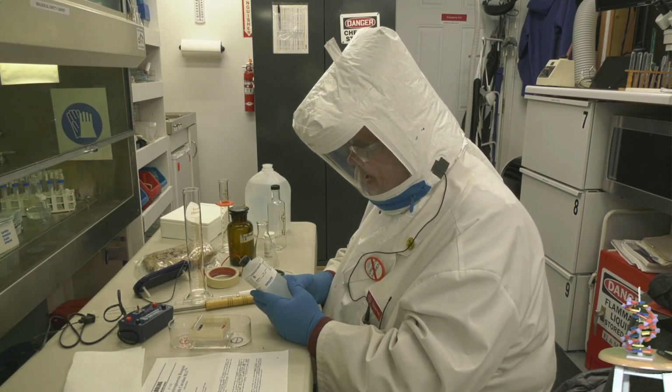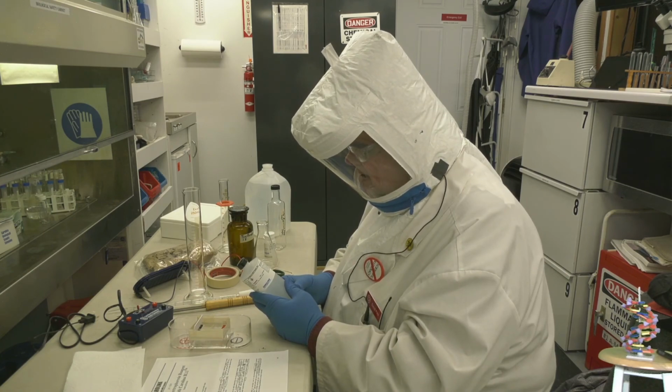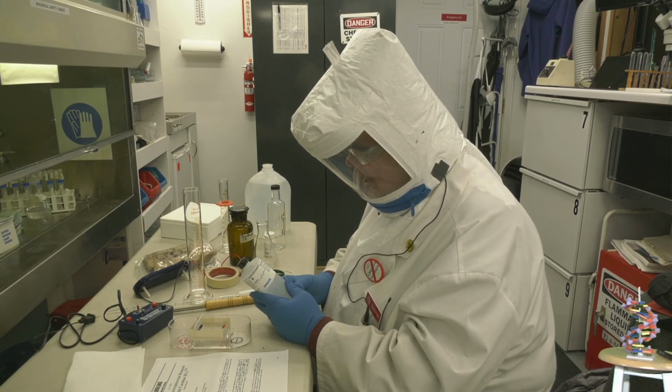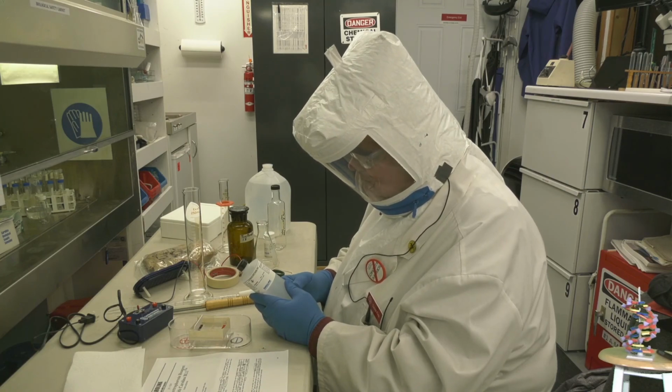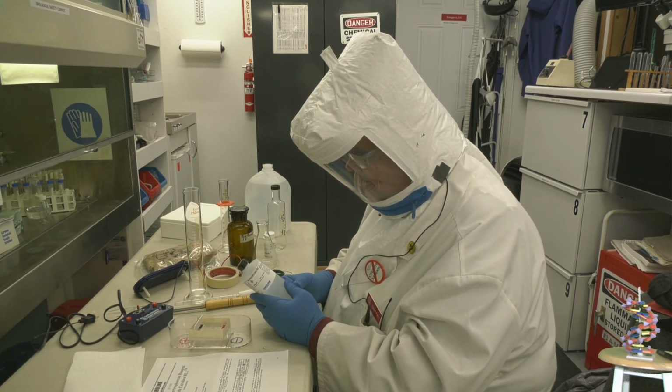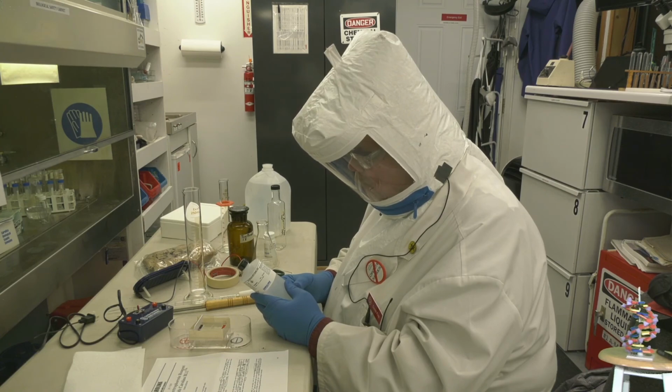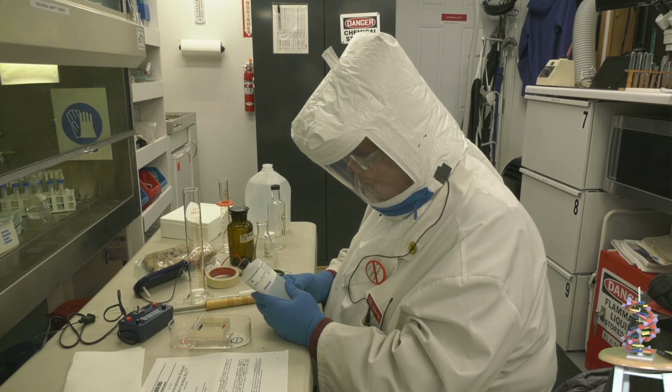But on the other side, it says first aid. In case of contact with eyes, rinse immediately with plenty of water and seek medical advice. After contact with skin, wash immediately with plenty of water. If swallowed, do not induce vomiting.